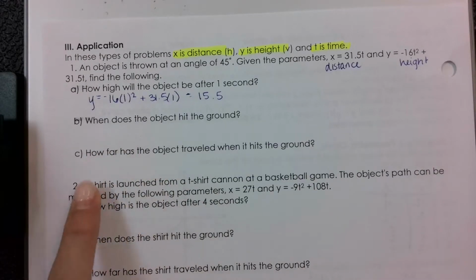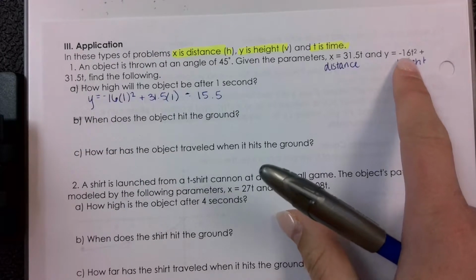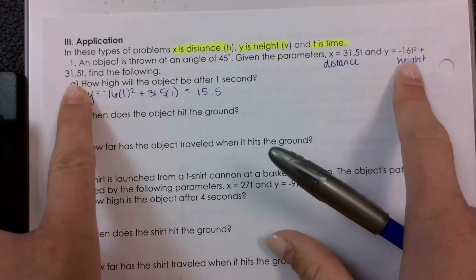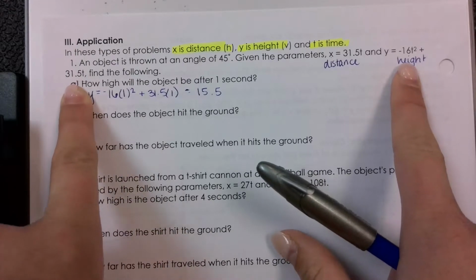The next one, it says, when does the object hit the ground? So if something is on the ground, what is its height? 0, right? So you're using your height function. We want to know when it's going to be 0. So what you can do is just graph that one and then analyze the graph for zeros. Y'all know how to do that? You should know how to do that.